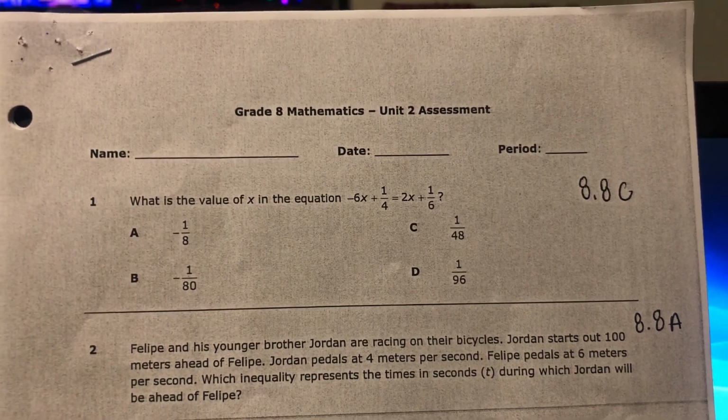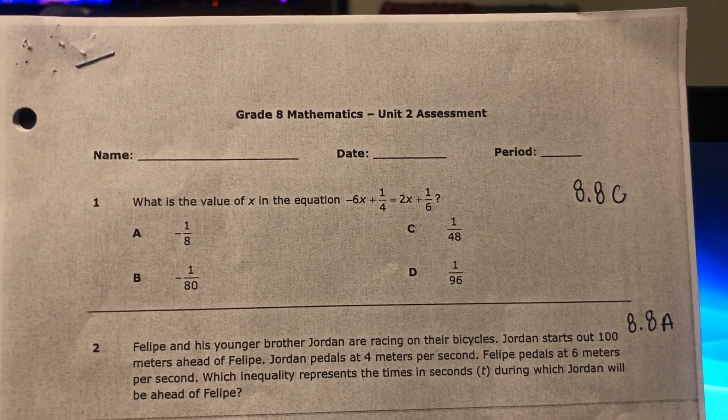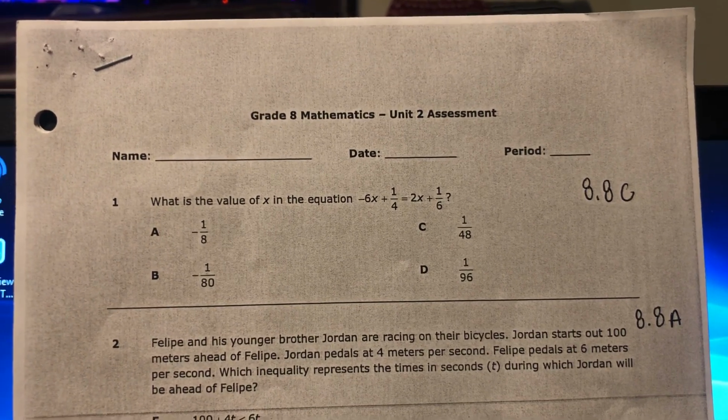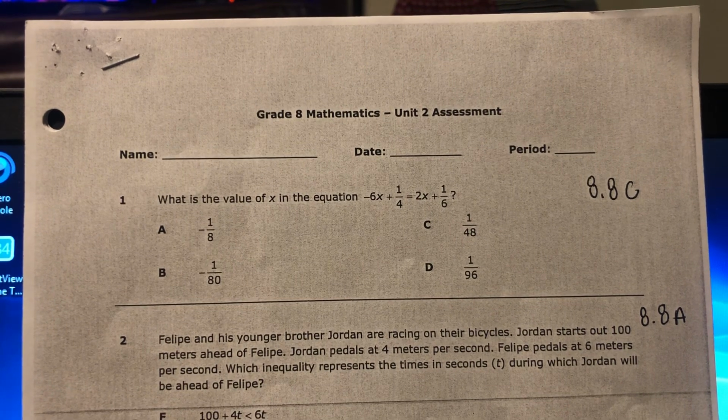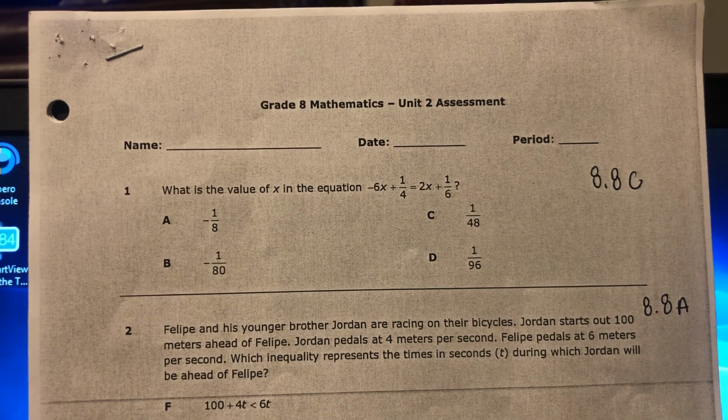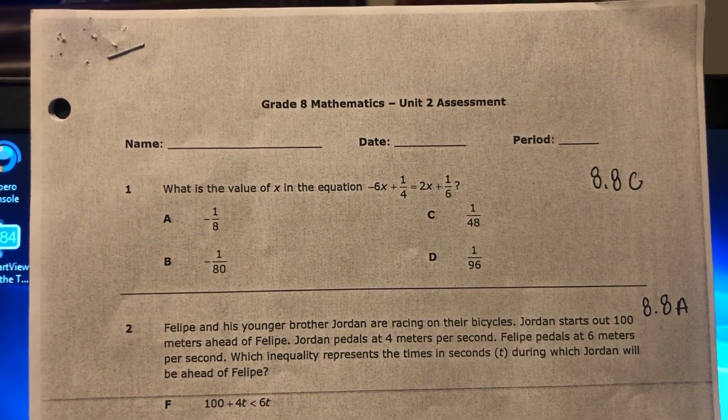What is the value of x in the equation negative 6x plus 1/4 equals 2x plus 1/6? A, negative 1/8. B, negative 1 over 80. C, 1 over 48. D, 1 over 96.